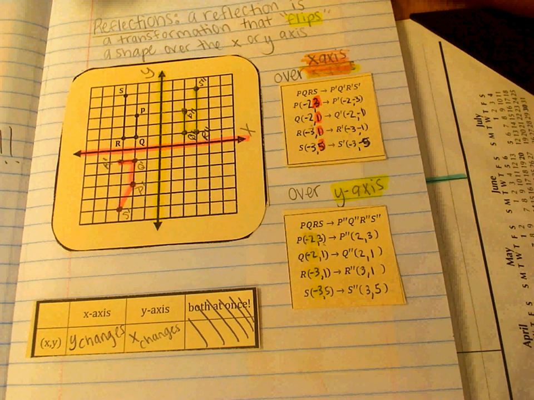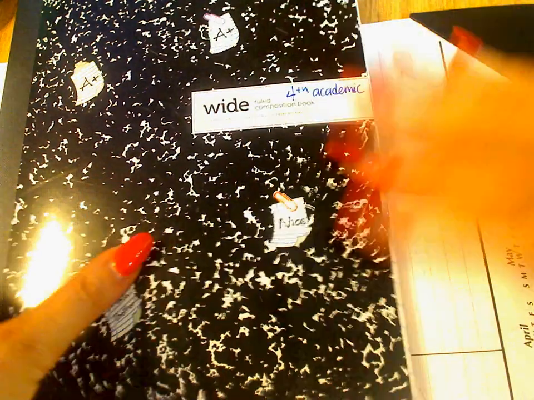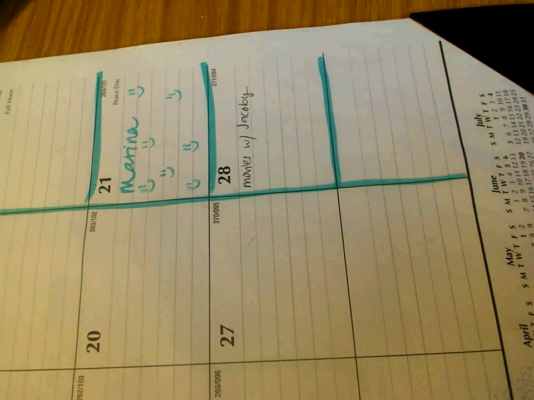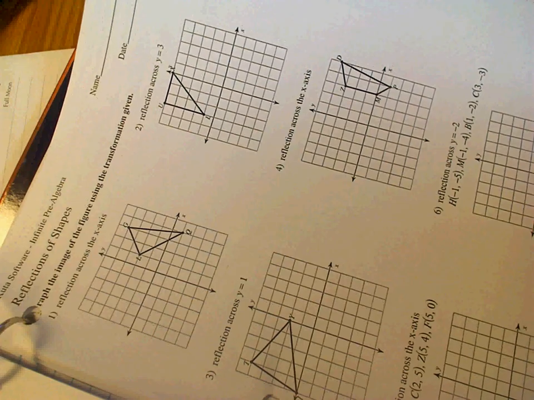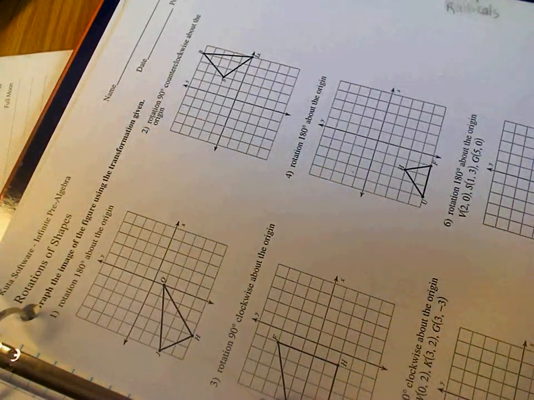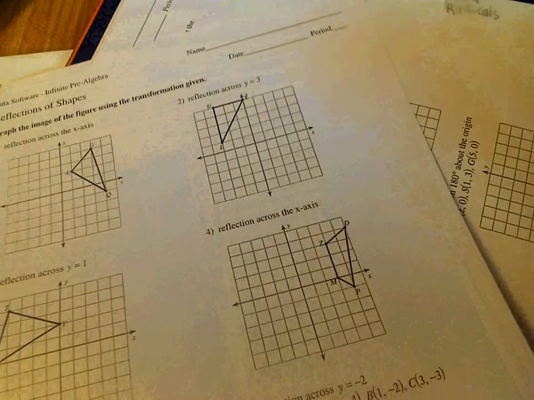Okay, so go ahead and take out your packet. It was page 3, starting on page 3. We're only going to do 4 of these, okay?